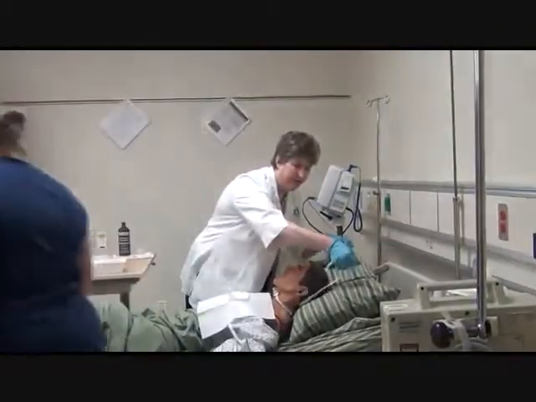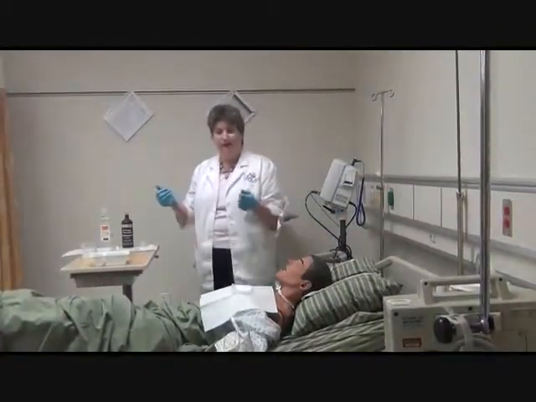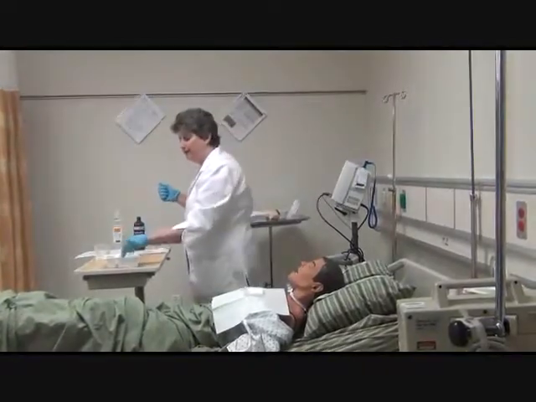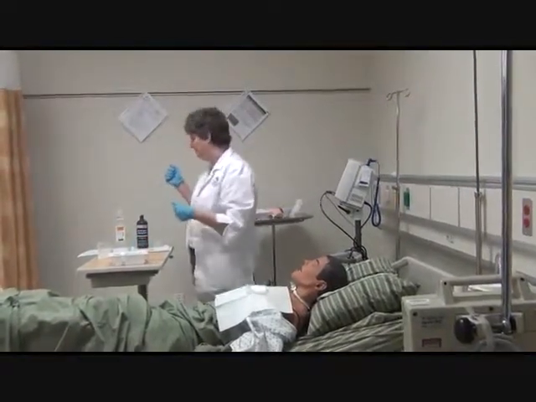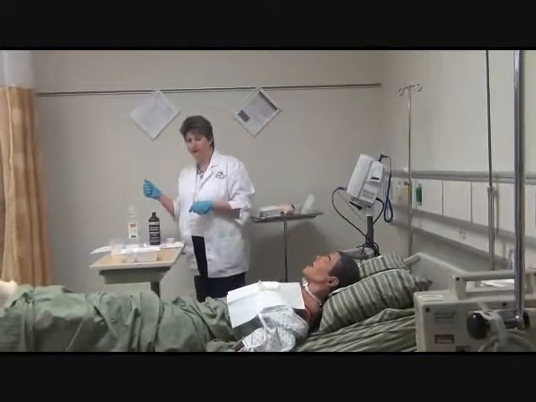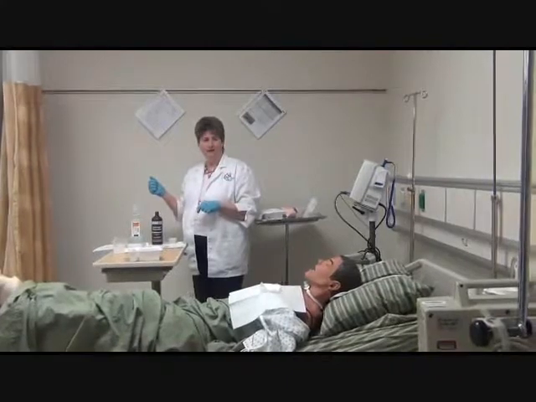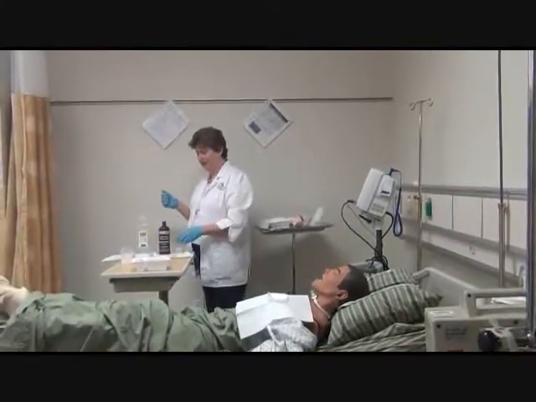And then I'm going to put those ties up, again, so I don't ever get them confused with the gown tie. I'm now going to pour my solutions, and my preference is that I do my hydrogen peroxide the furthest away from me so that I don't ever accidentally use it and let it get in the patient's airway.